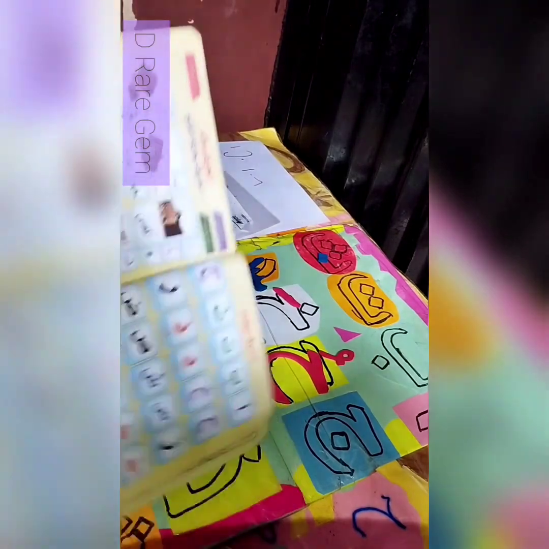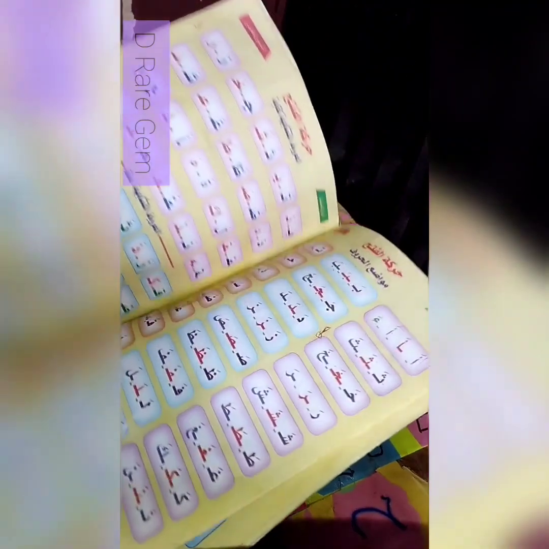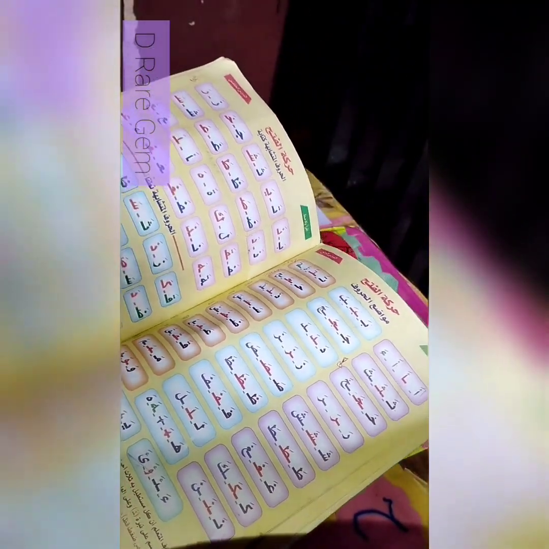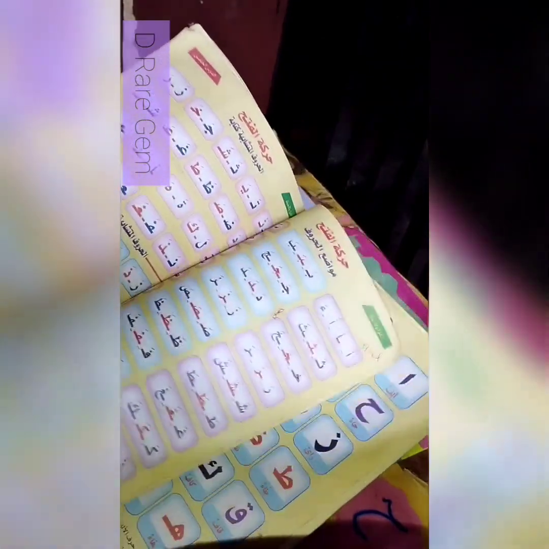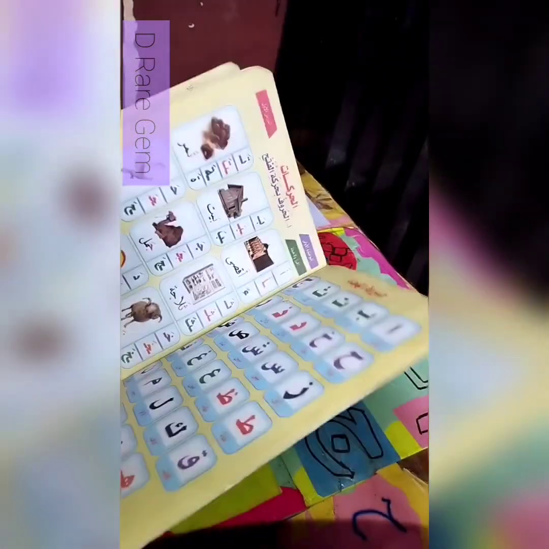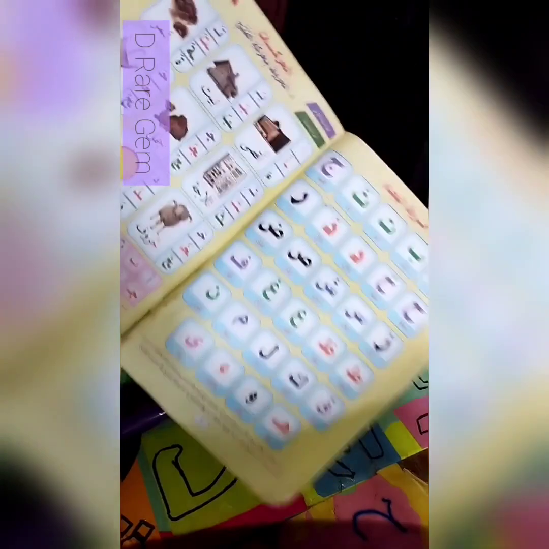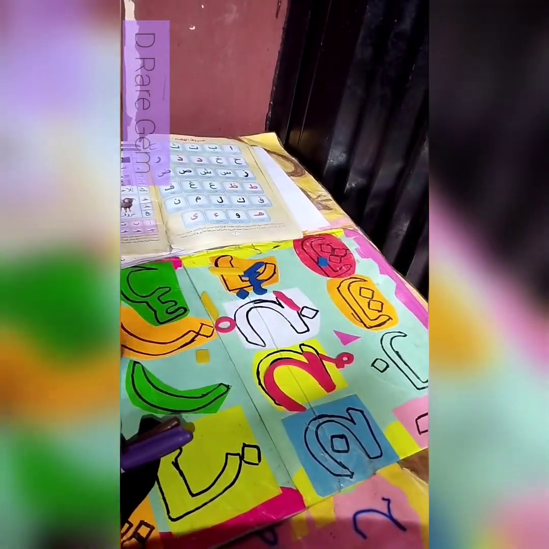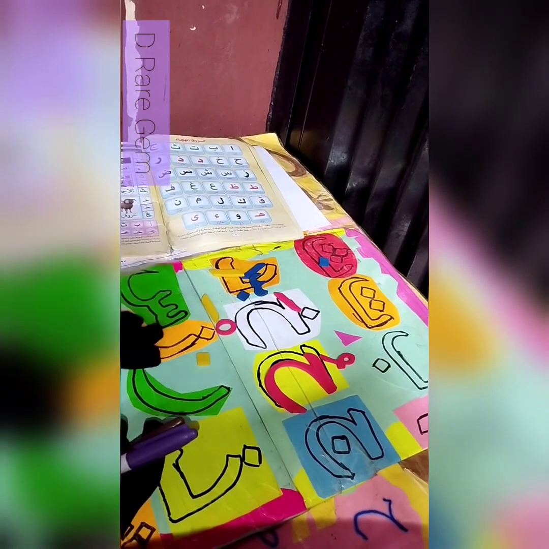So look at Nurul Bayan, you can see when they introduce the letters, they introduce the beginning, middle and ending. So before we get into this fully, you want to let them identify the letters in the real form like this.